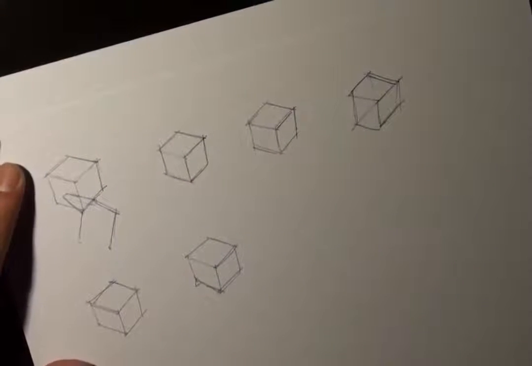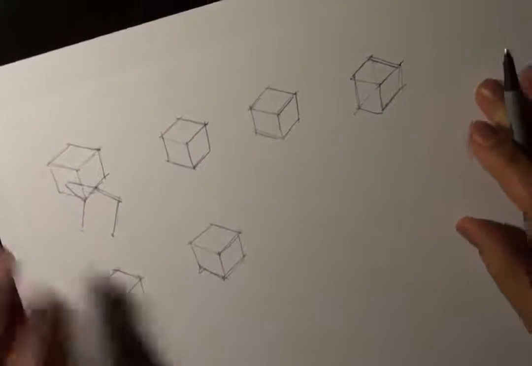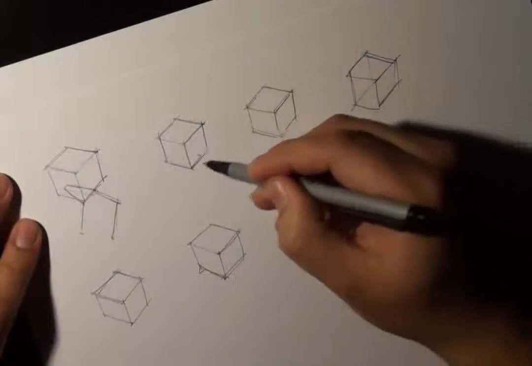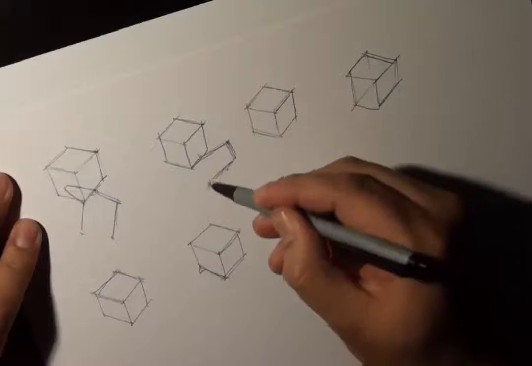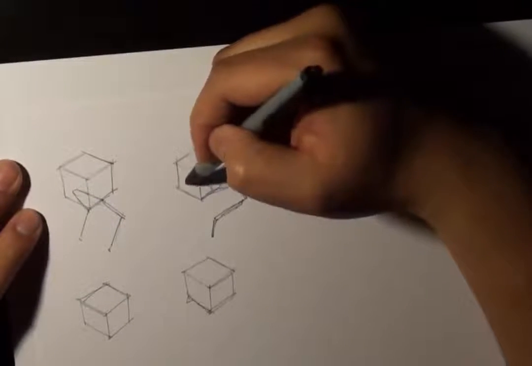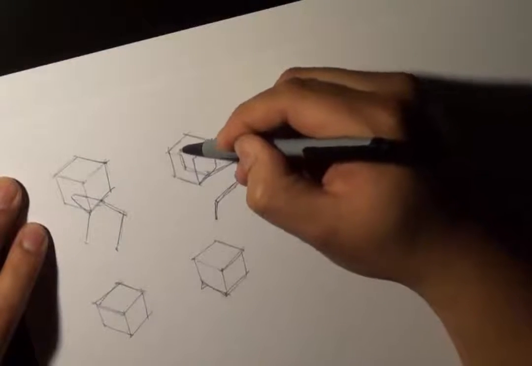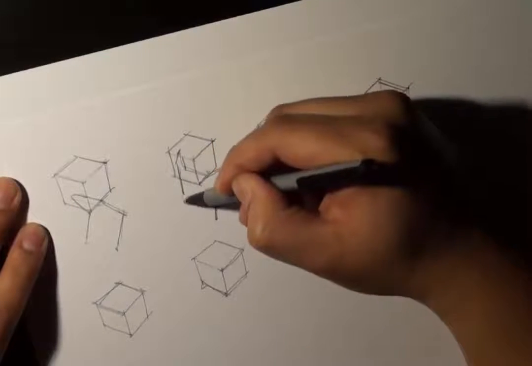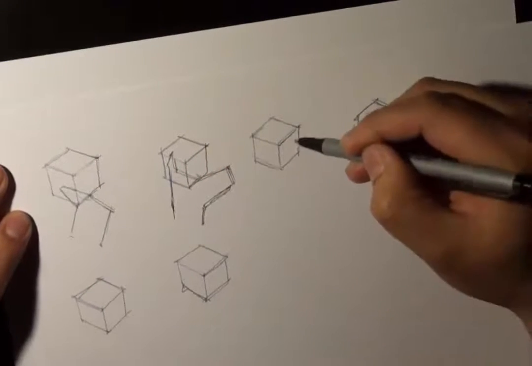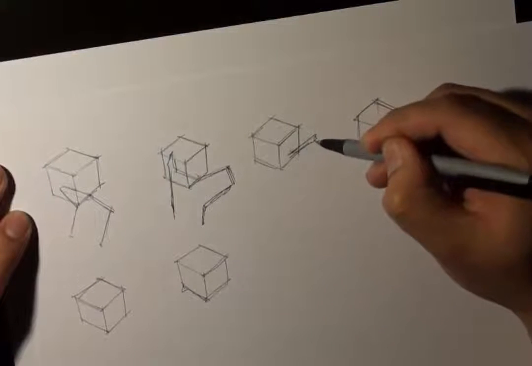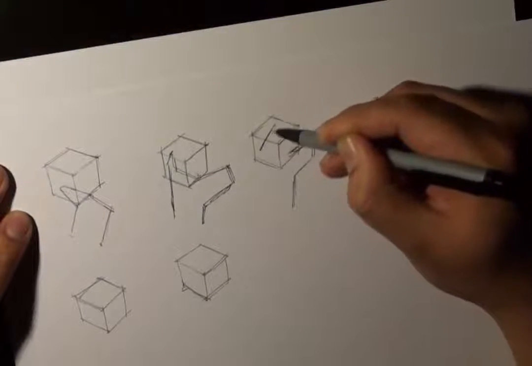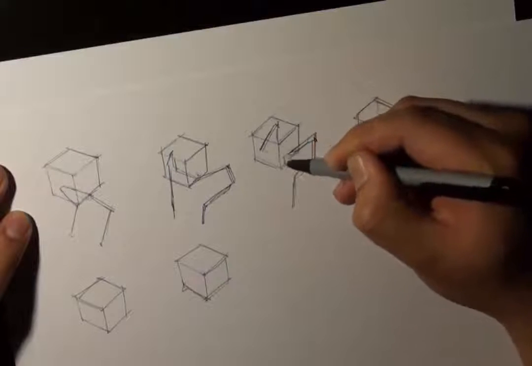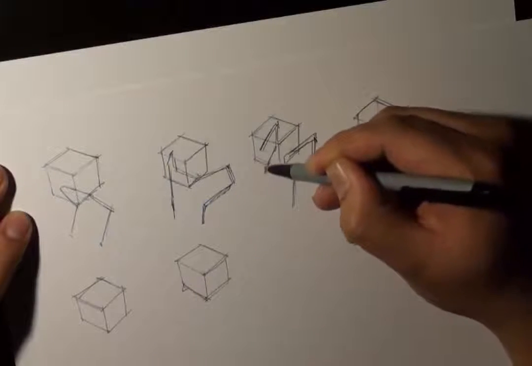What I want to push you guys to do is to really explore the different ways you can manipulate and bend the forms of how your mech would stand. Does the feet need to be parallel?